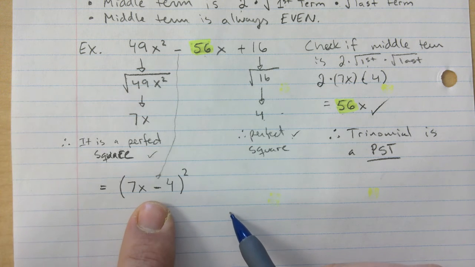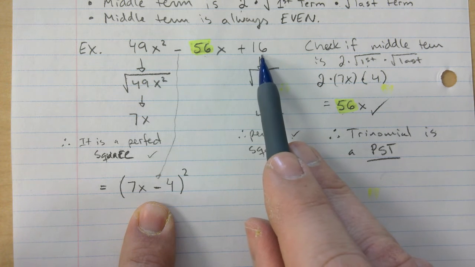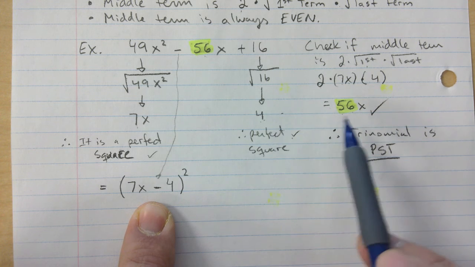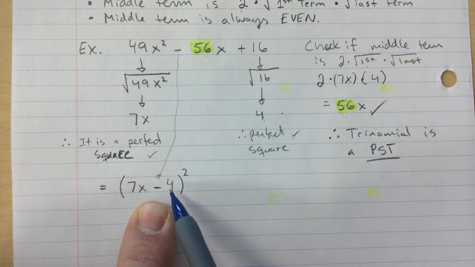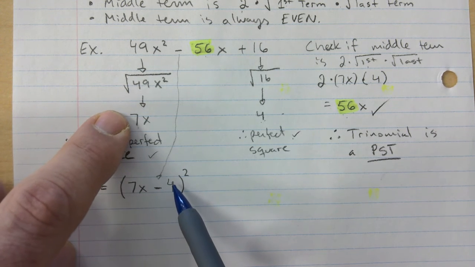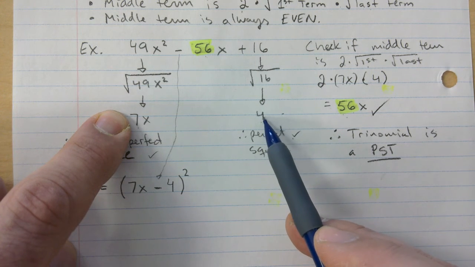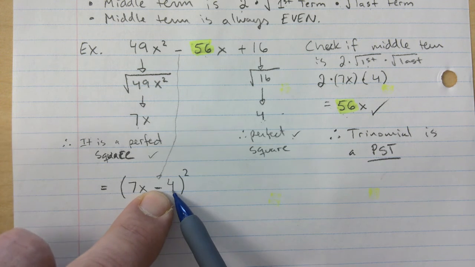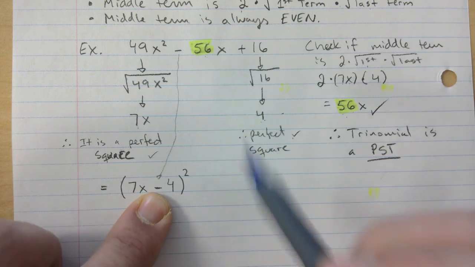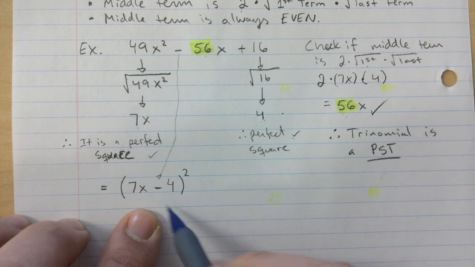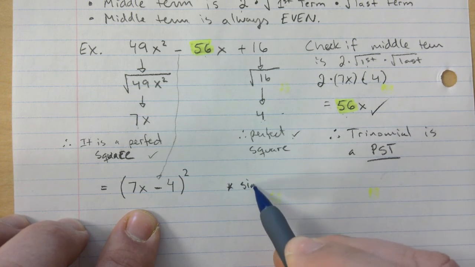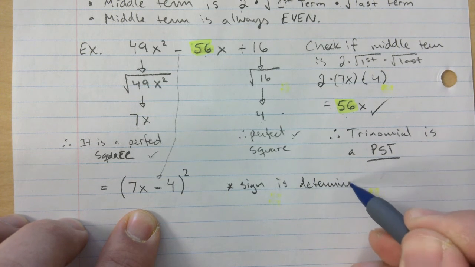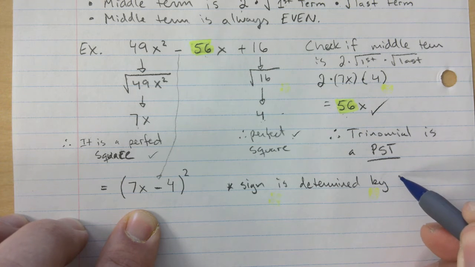Okay, so we determine that this is a perfect square by doing various checks. And therefore it's then just going to be the first term and the last term put down in here, and the sign that goes in there is determined by b. So I'll just make a note here: sign is determined by b.